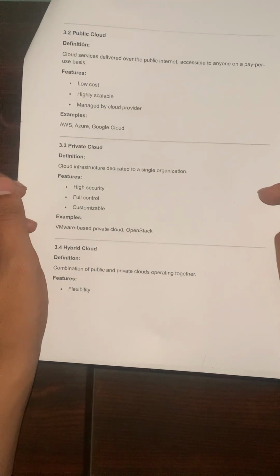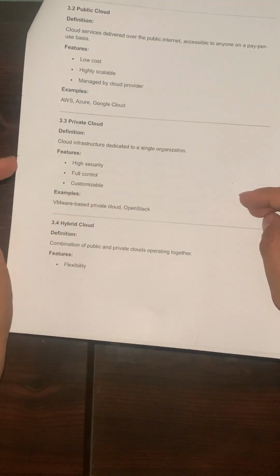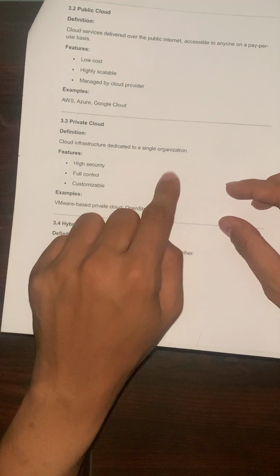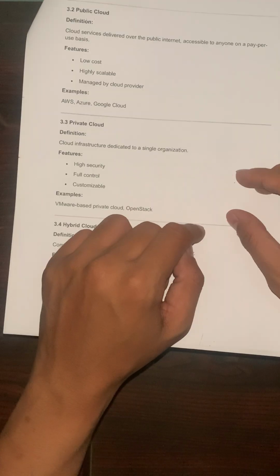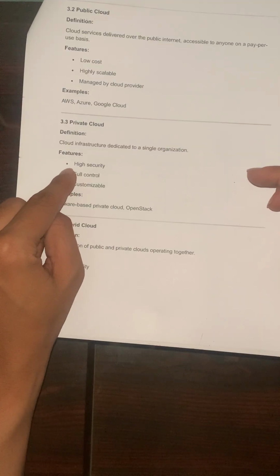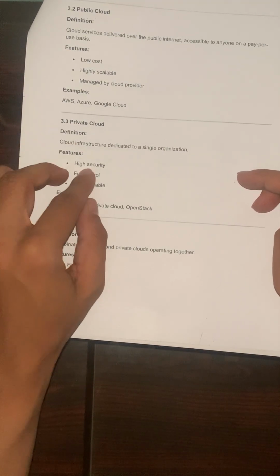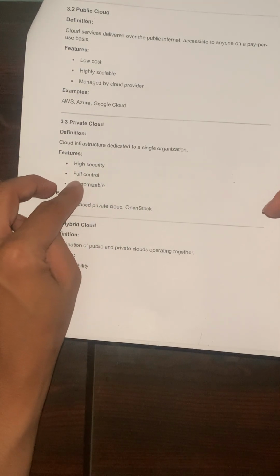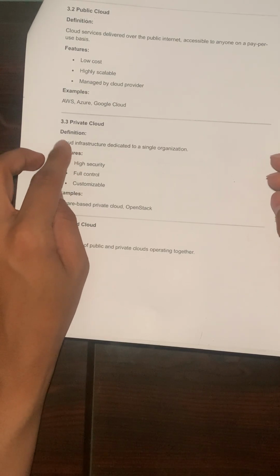The second type of deployment model that we have is private cloud. This is for private organizations. It is a cloud infrastructure dedicated to a single organization. The features of this cloud are that it provides high security for your data and full control. It is used by organizations because the users of the organization have control over their data. There is not going to be much involvement of the cloud provider.